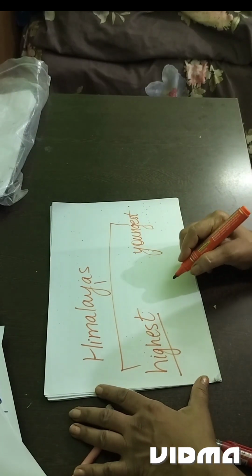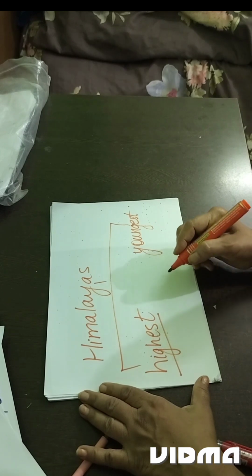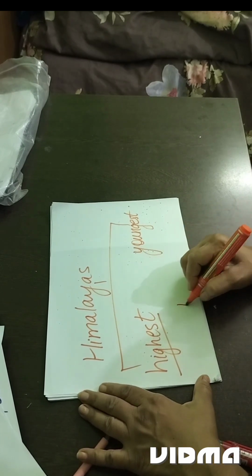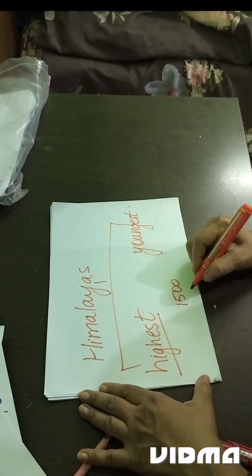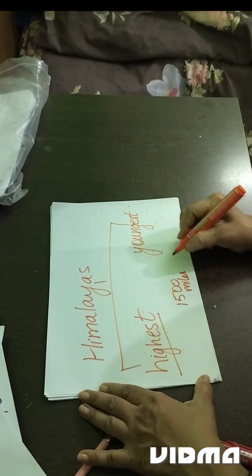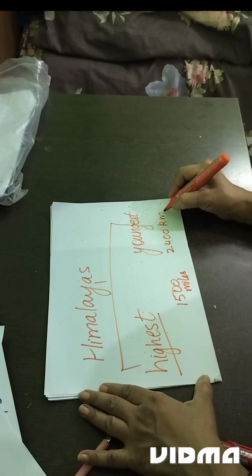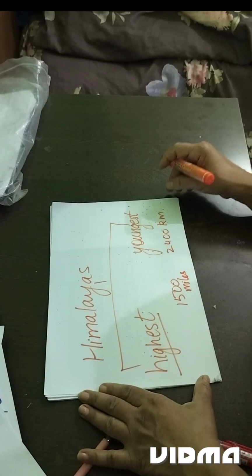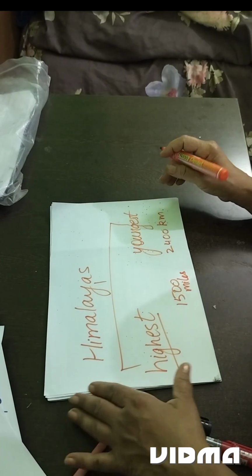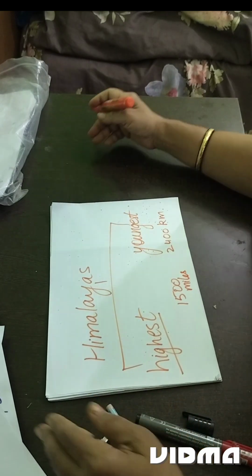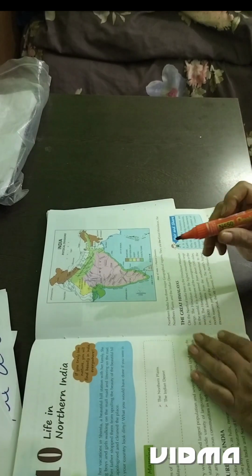What is the extent? This you might not be asked, but it is 1500 miles, which equals 2400 kilometers, from the northernmost to the northeastern part of the country. Like if I show you a map, now you can see it more clearly.